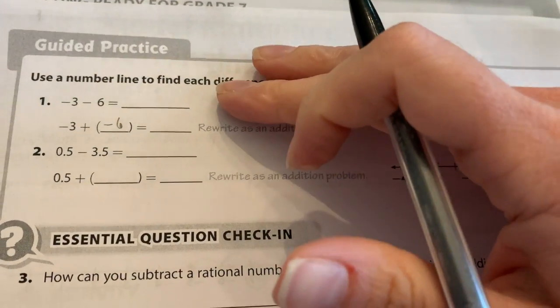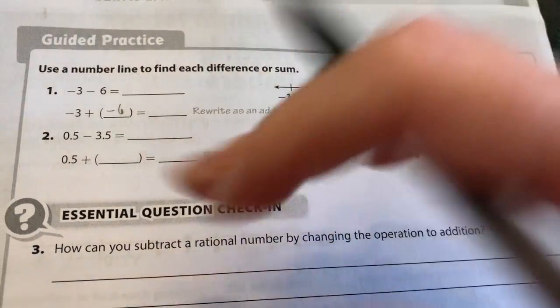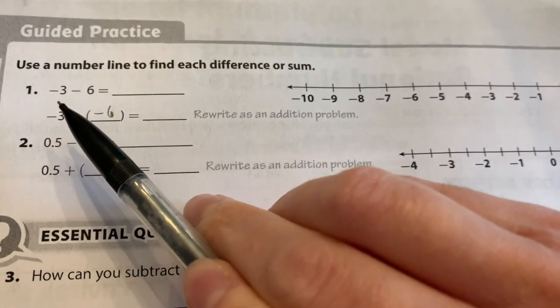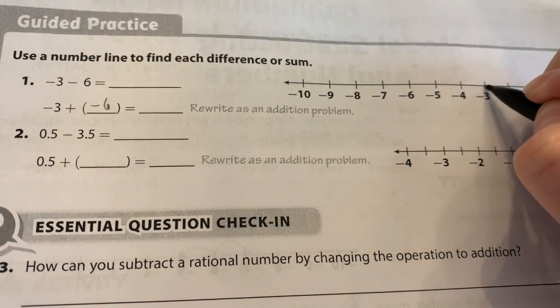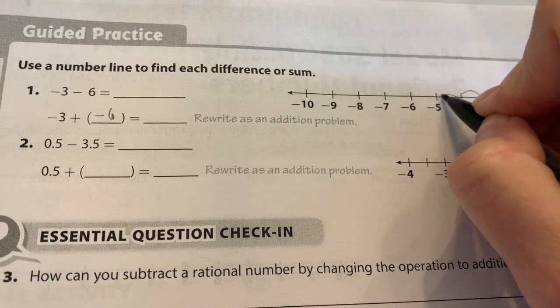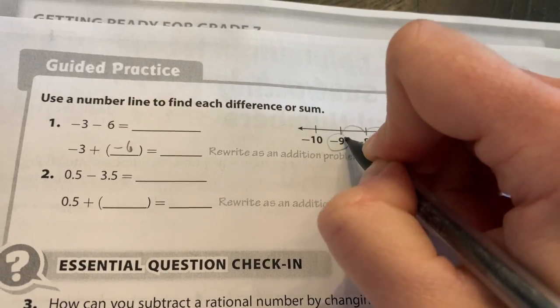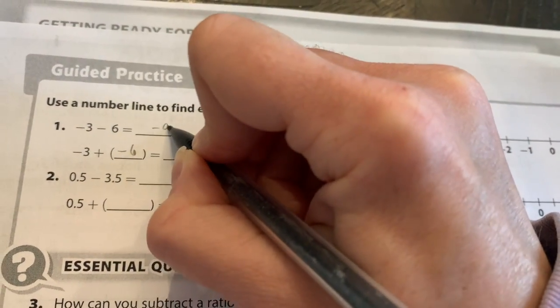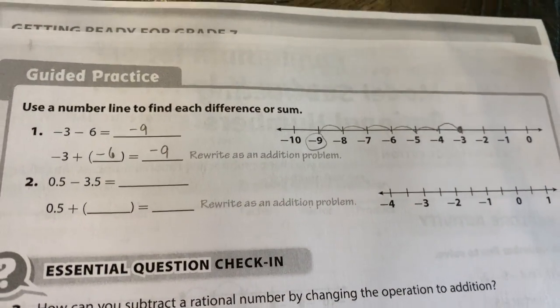Now you can choose to use the pattern, same signs add and keep here, or you can just use the number line, whatever you guys want. -3 minus 6, we're going to start at -3, and we're going to move to the left 6 times. 1, 2, 3, 4, 5, 6, -9. Okay? And we get the same thing either way.